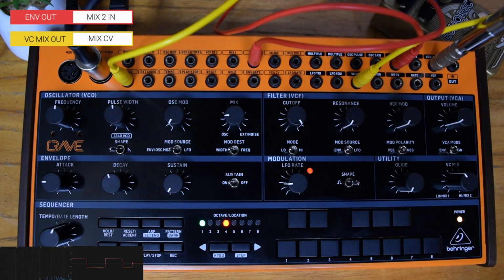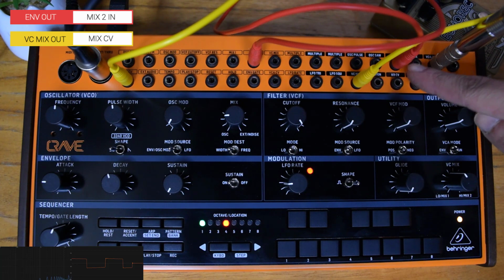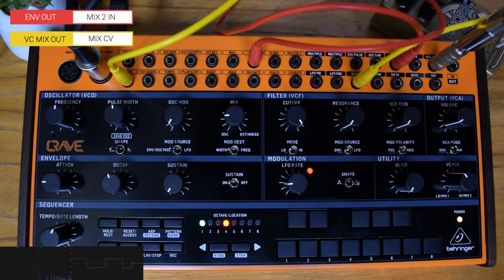It's just very understandable, and we kind of already talked about this. My problem, and maybe you can see it, is that if I want to use the envelope to do something else, I just cannot do it because I'm already using it, right? I'm going out from the envelope directly to the mix, and I cannot use it someplace else.